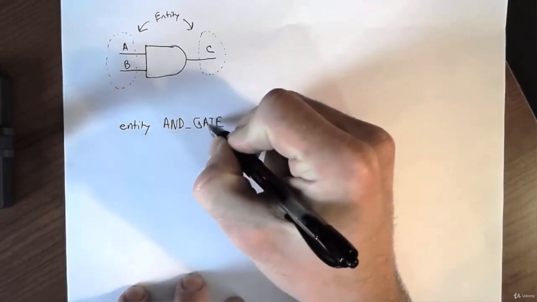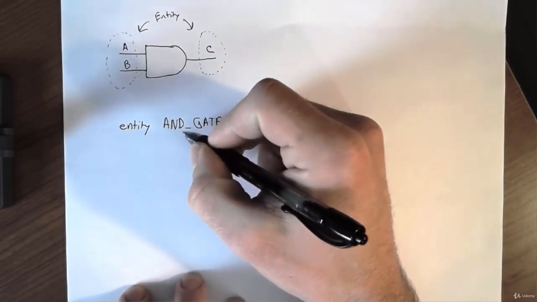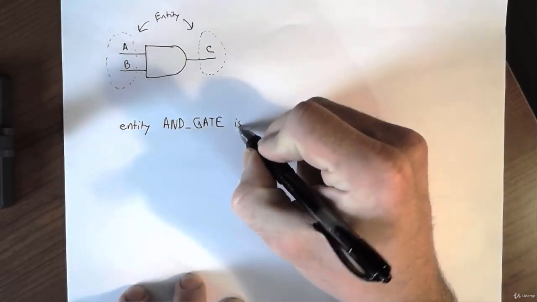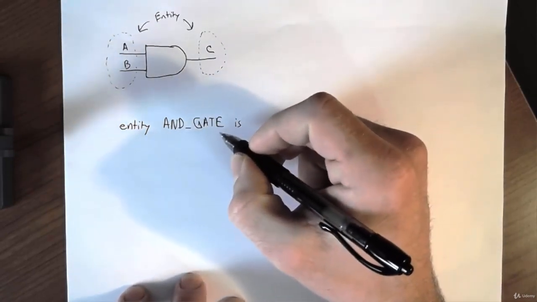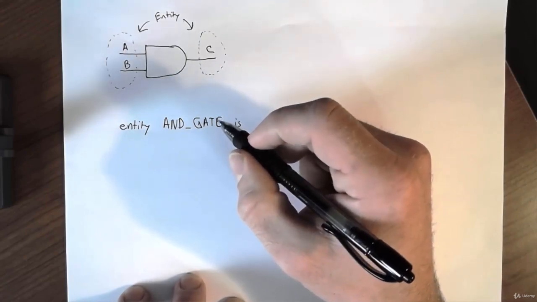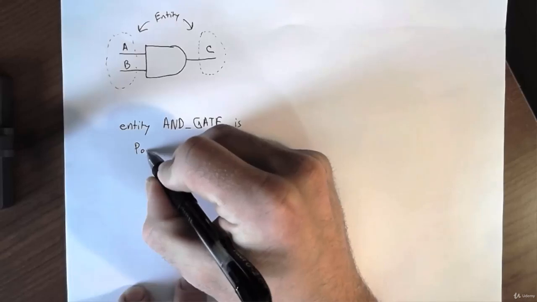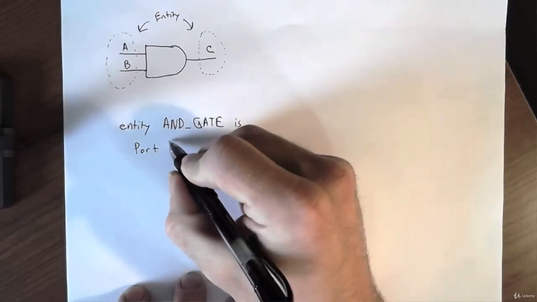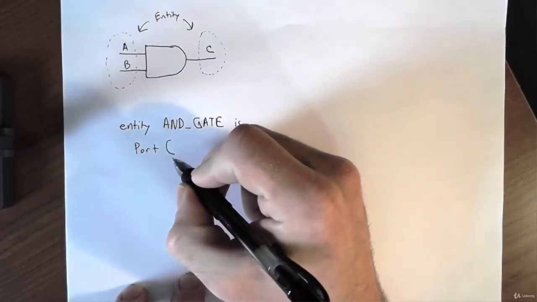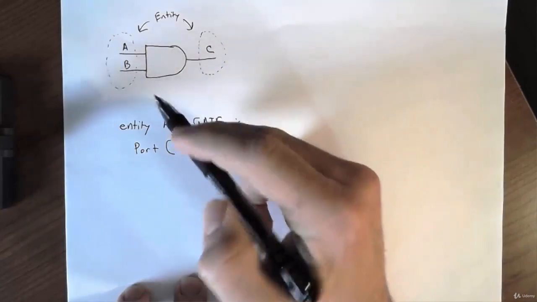And we'll see where this is relevant when we get to the architecture. And then we use the keyword is, and here is where we define our entity. So we want to use the keyword port, P-O-R-T, and then an open bracket, and first we'll define our inputs.